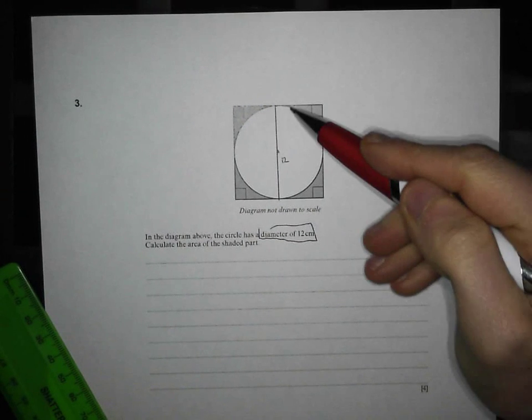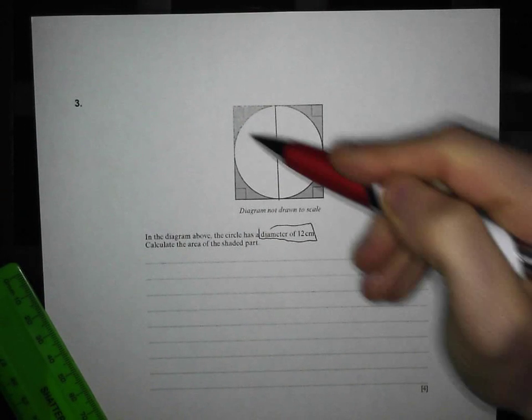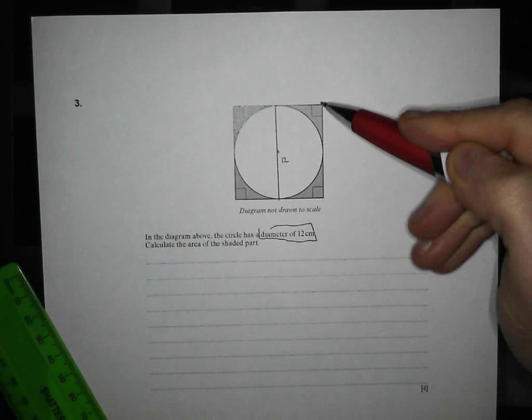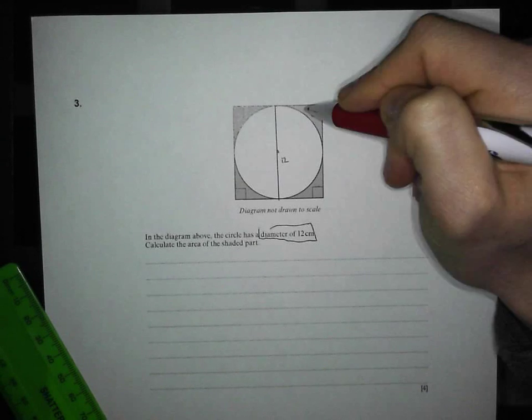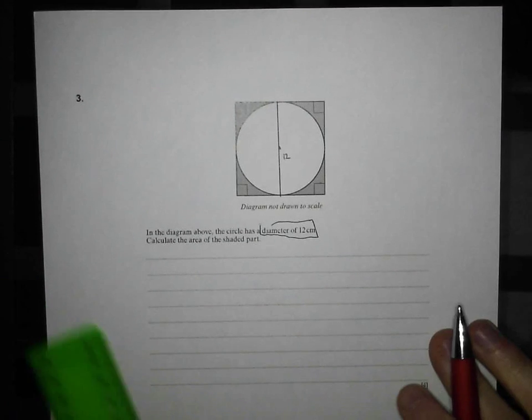Now, how's that going to help us? Well, if we can get the area of this full circle here, and if we can get the area of the square that surrounds it, and if we can do the area of the square, take away the area of the circle, I think we're going to leave ourselves with that shaded area. But that's easier said than done. Let's see what we can get.